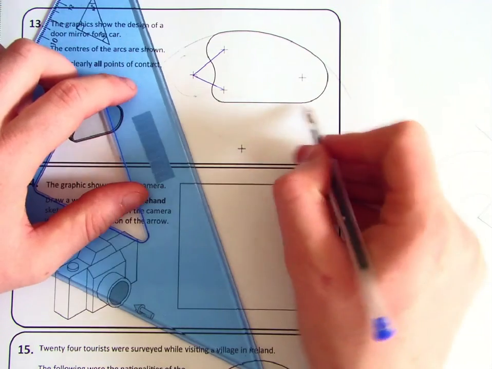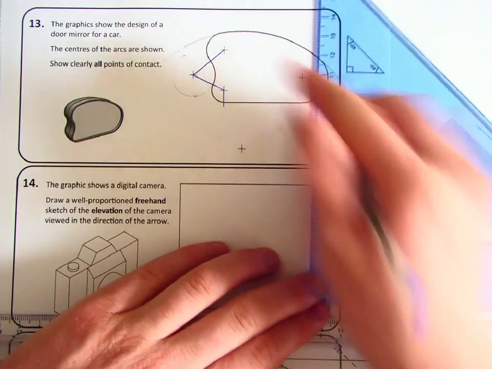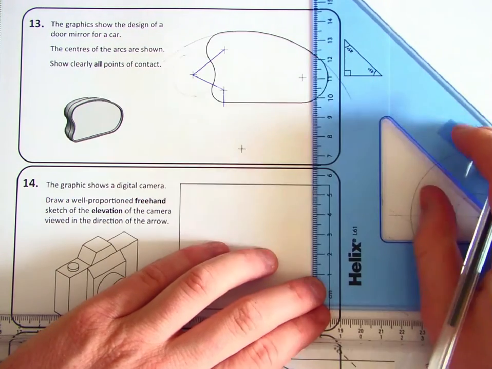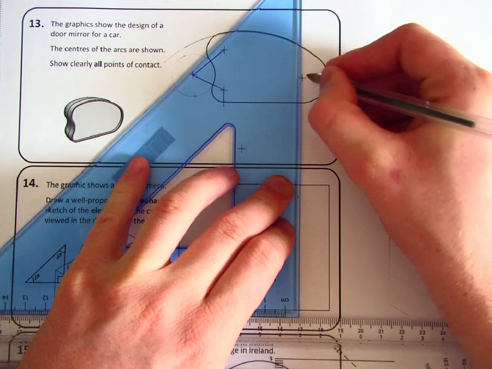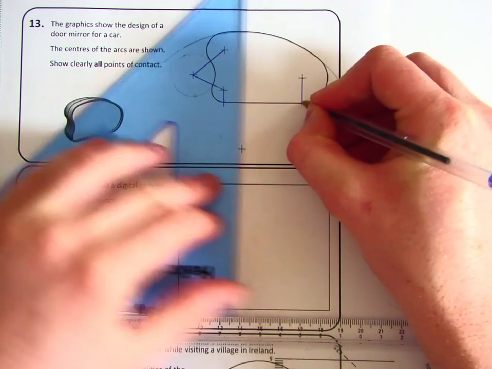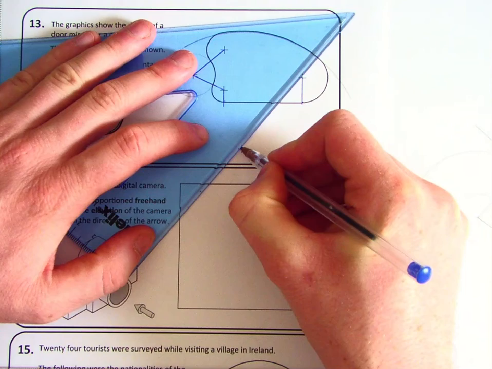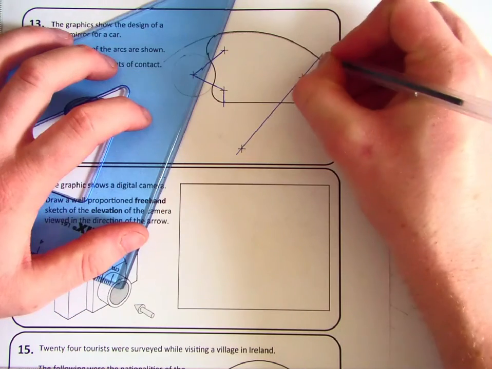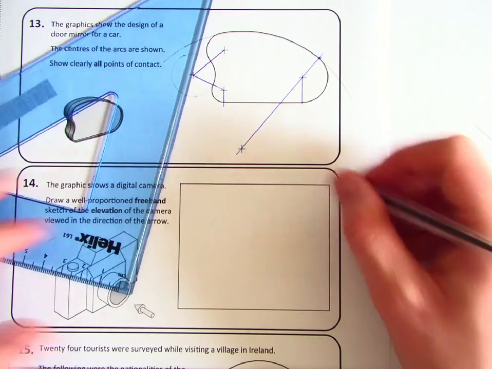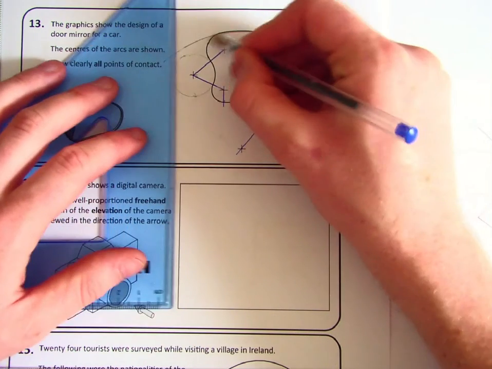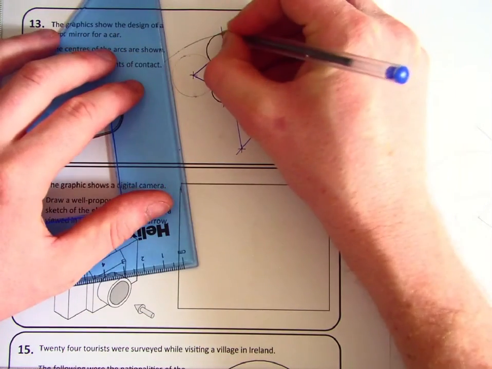The point of contact between this horizontal line coming across here and this circle is just going to be a straight line down. So that's another point of contact here. Similar with this one. And then finally this is an arc here and this is another circle, so the point of contact is on the line joining the two centers. So that's also a point of contact here. And there's a point of contact between this circle and the top one, so we'll join them through, and that's another point there.